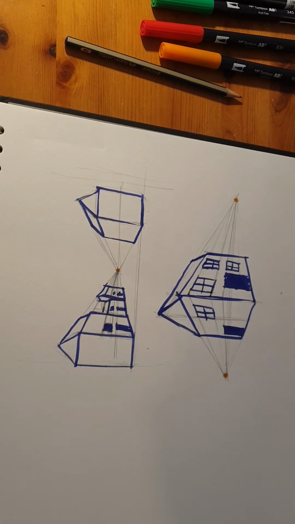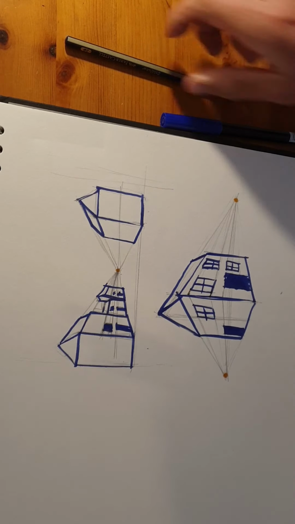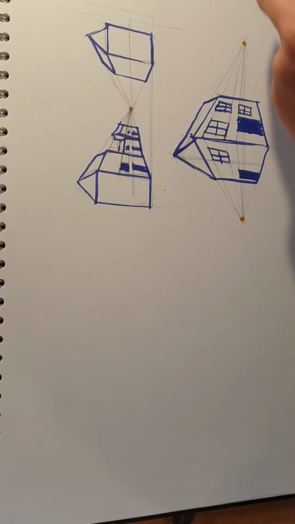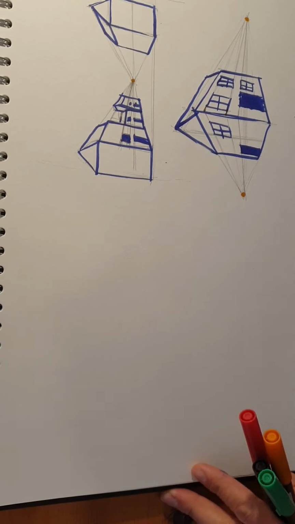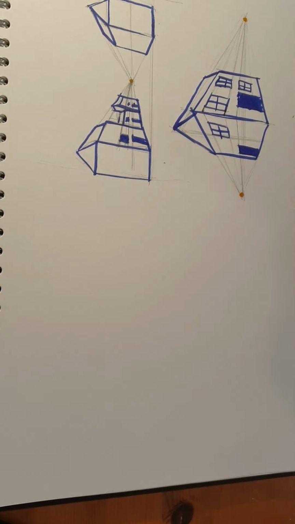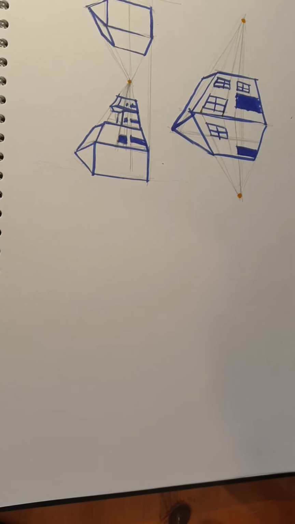Okay, so now I'm going to show you how to draw 3-point perspective. 3-point perspective is something that is probably less common. You use it less really, because it's for drawing really big things. Like say if you're drawing the hull of a ship, for example, or a big tree that's just going up into the sky, that's when you use 3-point perspective.